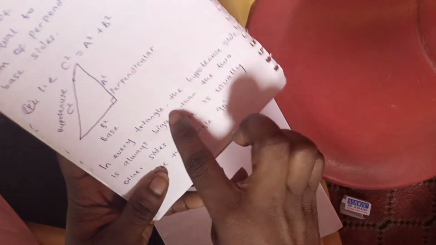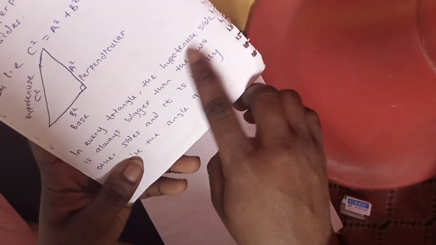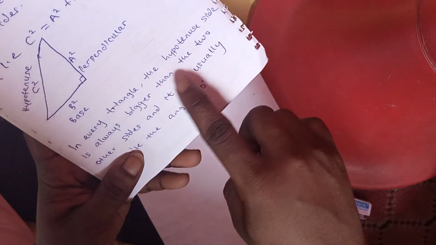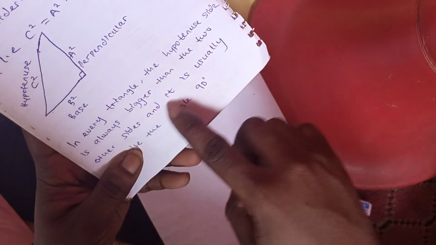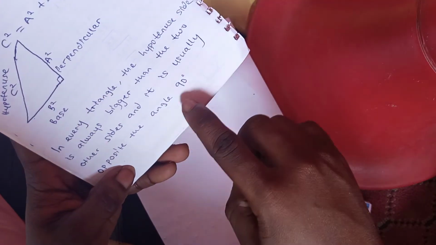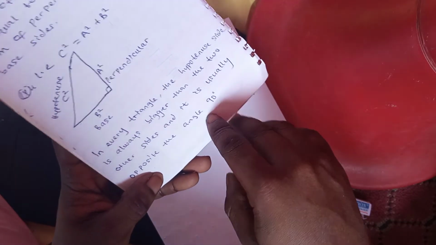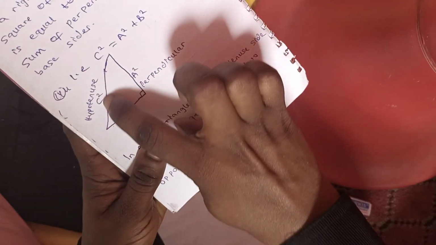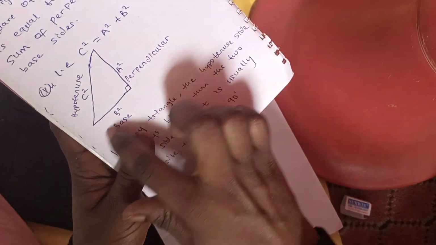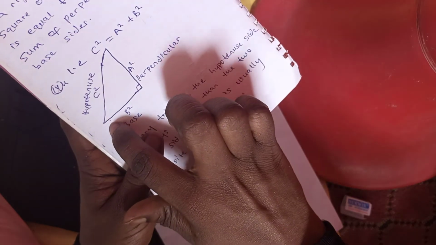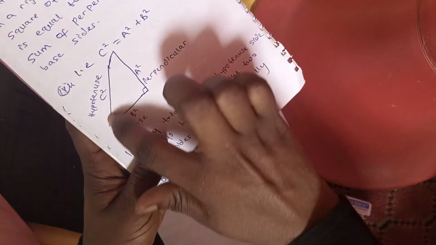So in every triangle, the hypotenuse side is always bigger than the two other sides, and it is usually opposite the angle 90. How do you recognize the hypotenuse side? It is usually the bigger side in a triangle. You can see this hypotenuse side is way bigger than the other two sides. If you use your ruler to measure this, you realize that this side is bigger than the remaining two.